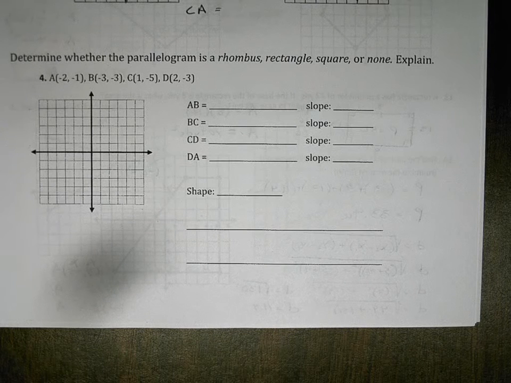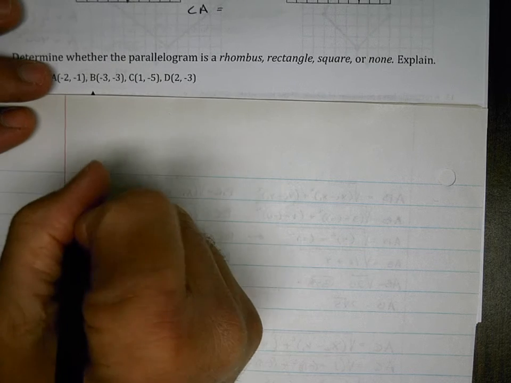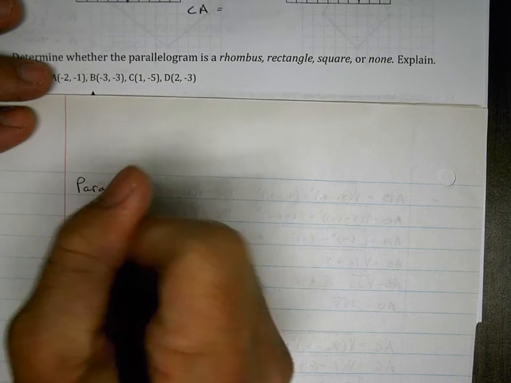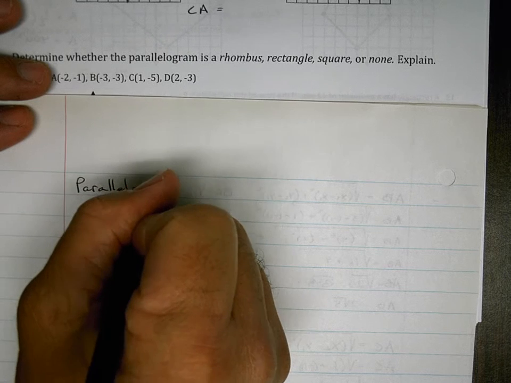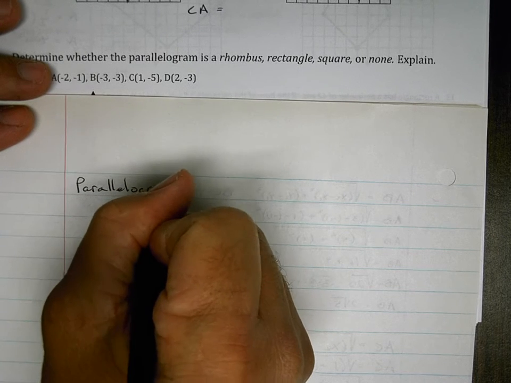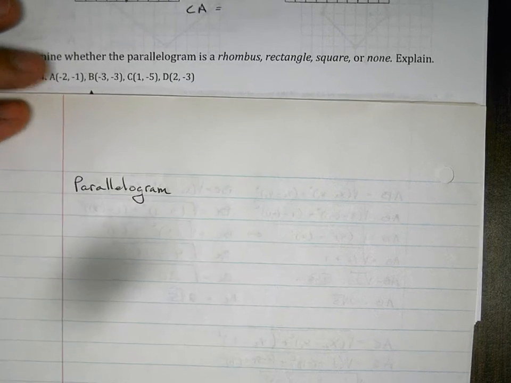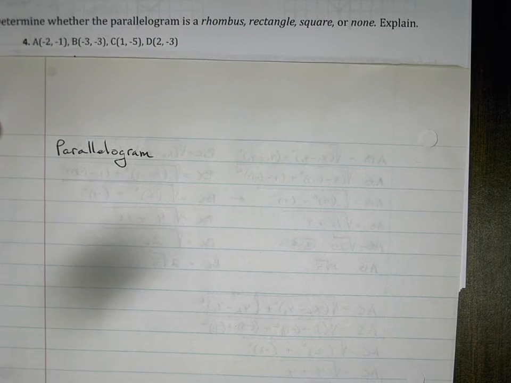First of all, what is a parallelogram? Anybody? What's a parallelogram?